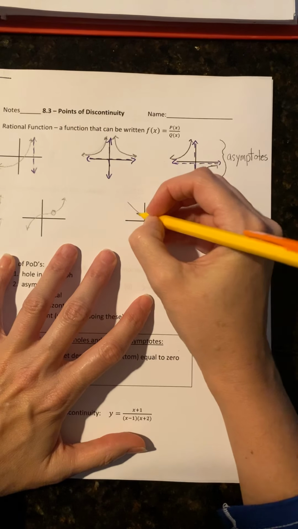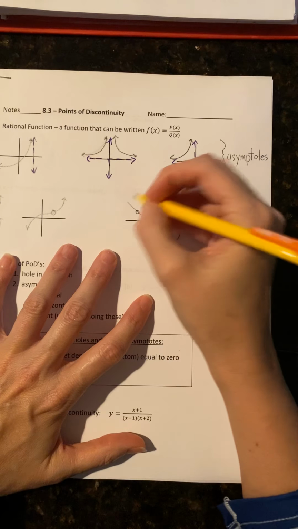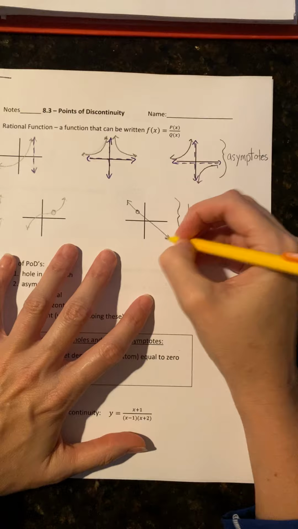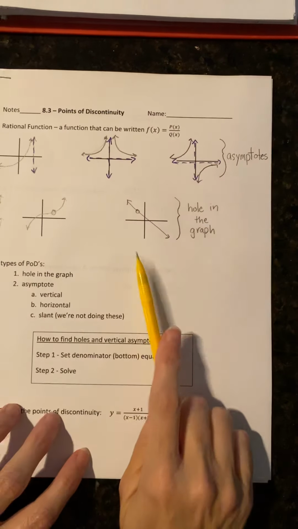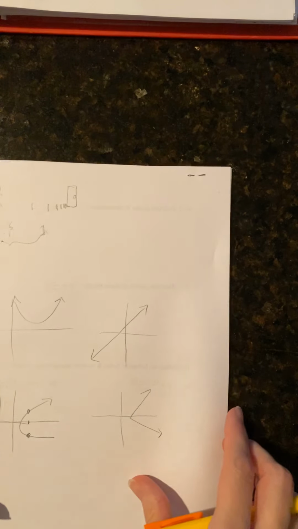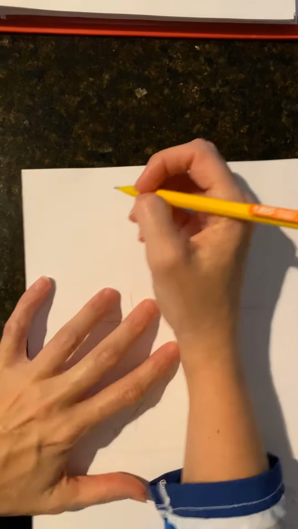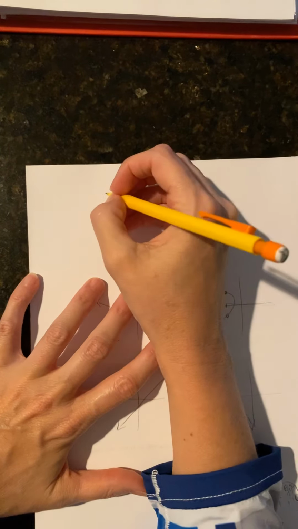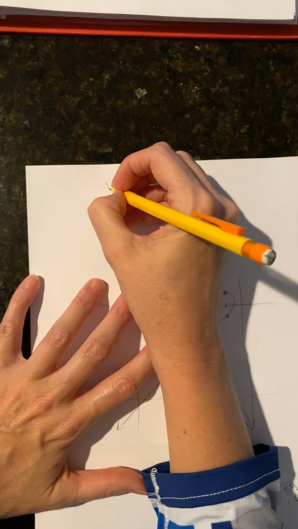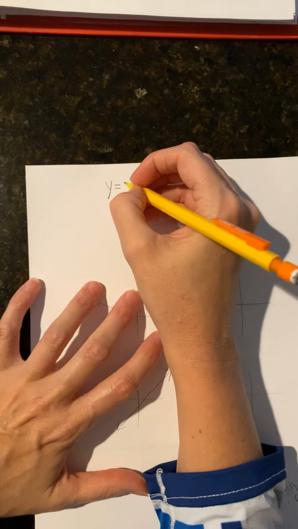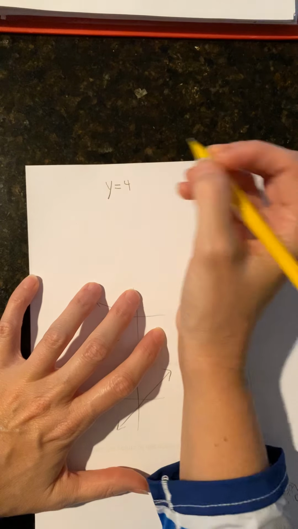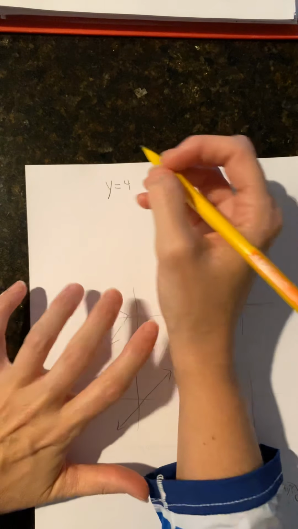Now this one, I'm gonna explain how this happens with one like this. Okay, so we learned a long time ago, you don't have to write this, I'm just talking, that to graph an equation like y equals 4, think back to Hoy-Vux, right?